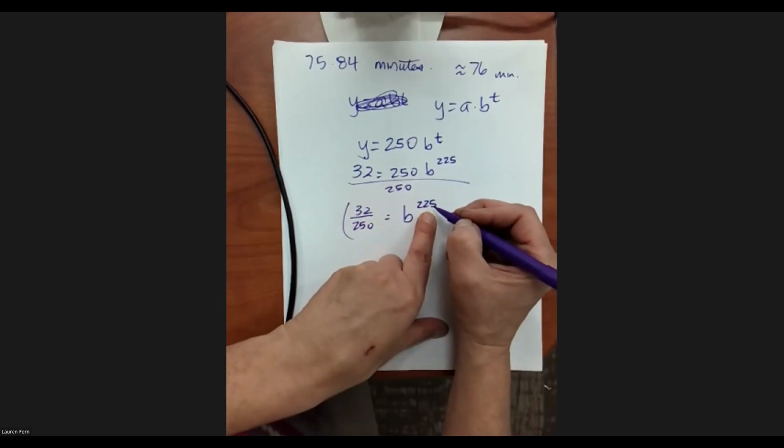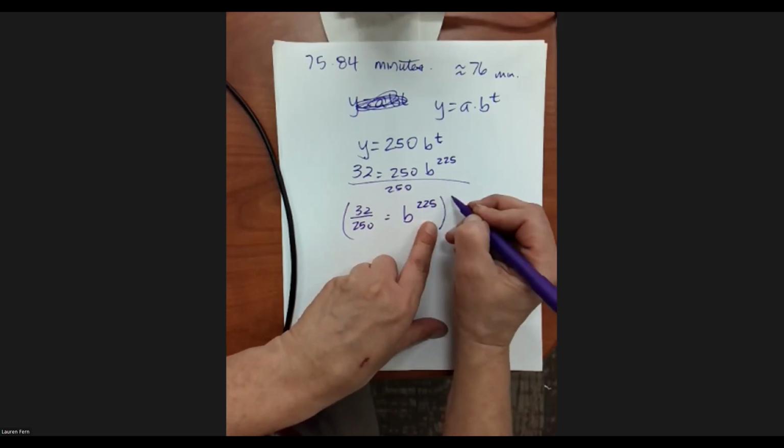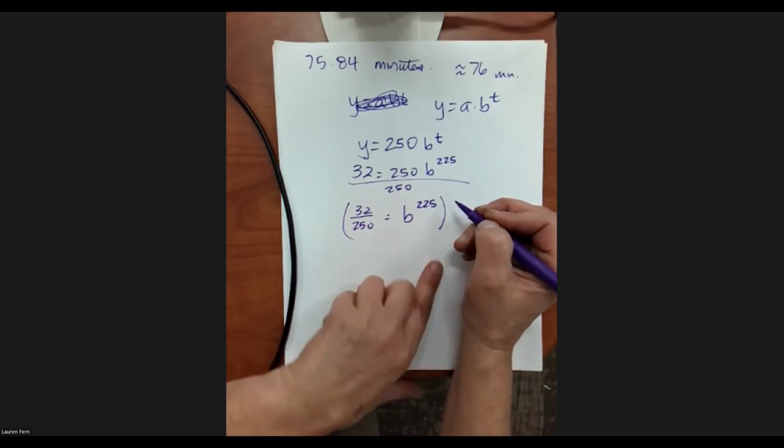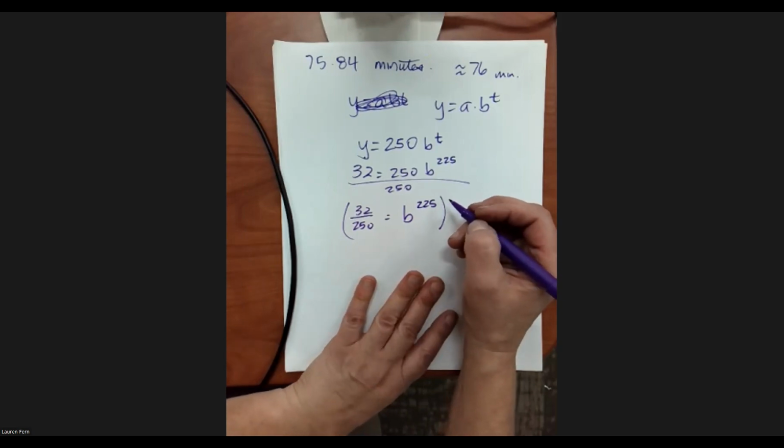Nope, you only do log when your exponent's unknown. That's a great answer. No, oh, no, that's not messing up. You are so awesome.